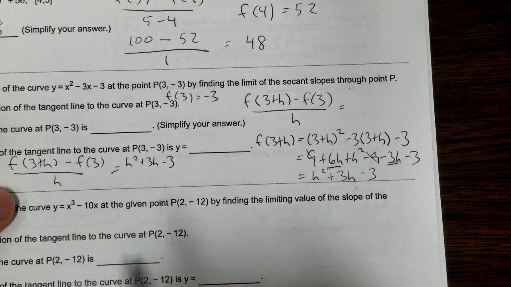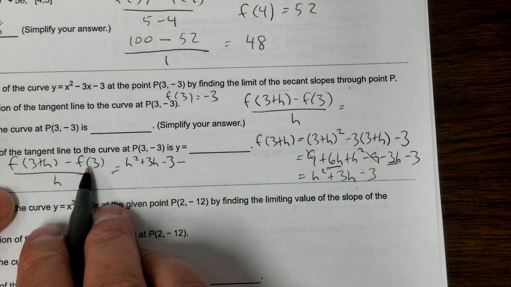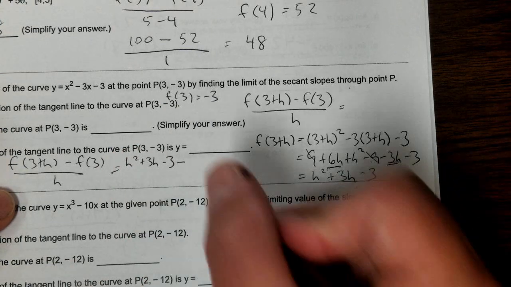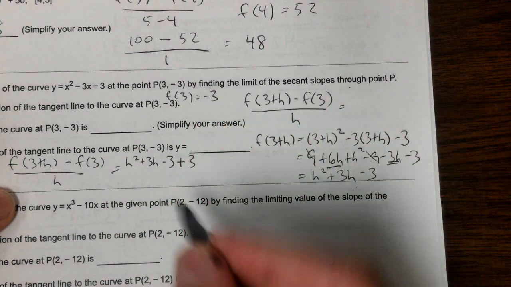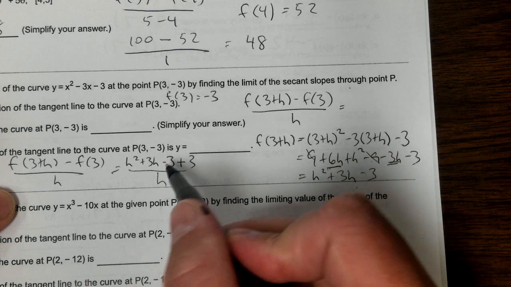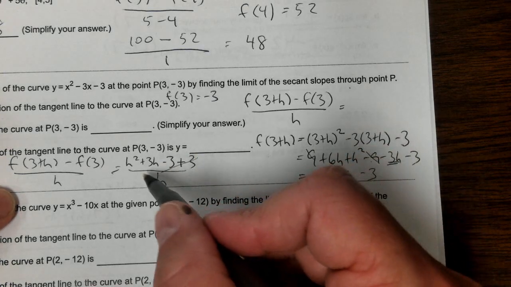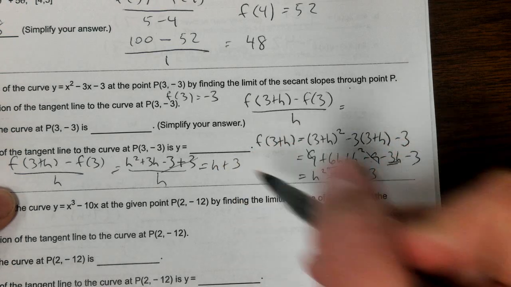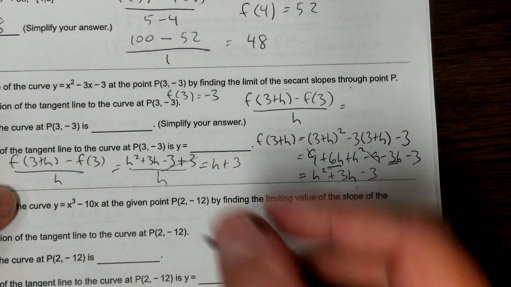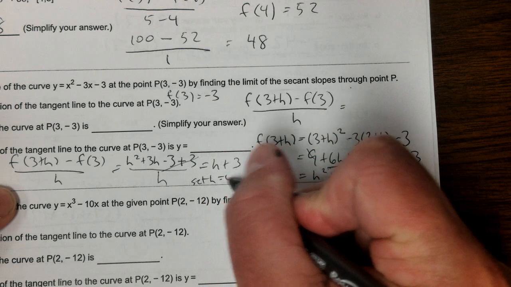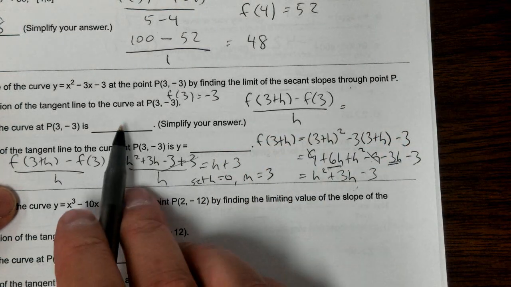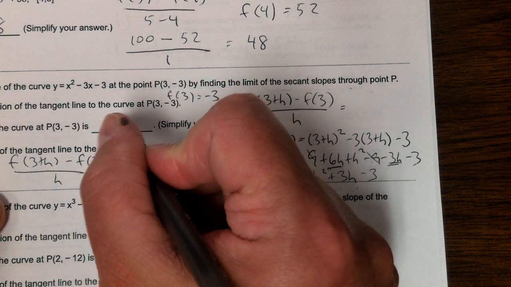Now minus f of 3, like we said, was the y value, which is negative 3. So minus a negative 3 gives you a positive 3. And these cancel. Then this cancels down to be h plus 3. Now you set h equal to 0, and so your slope is 3. So then your answer here is 3.